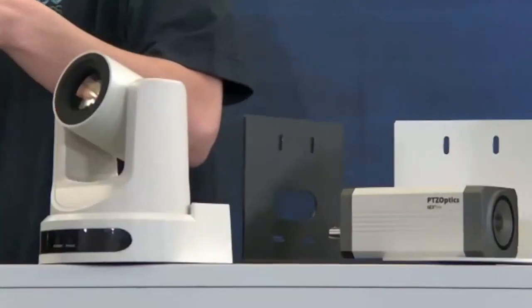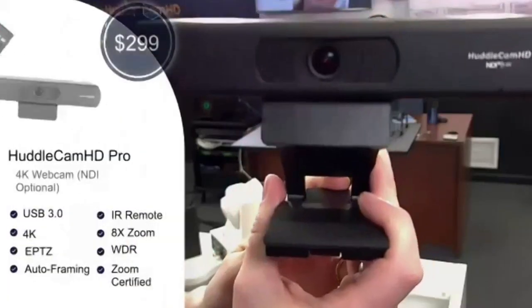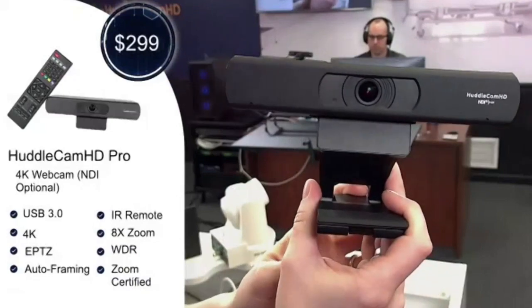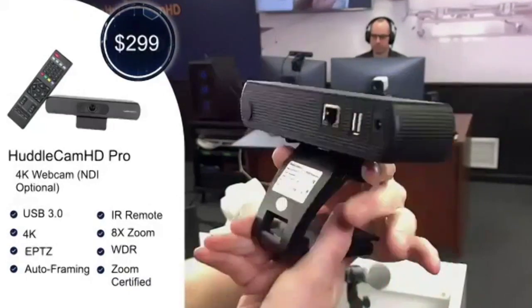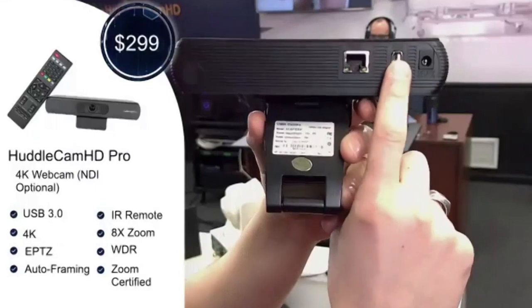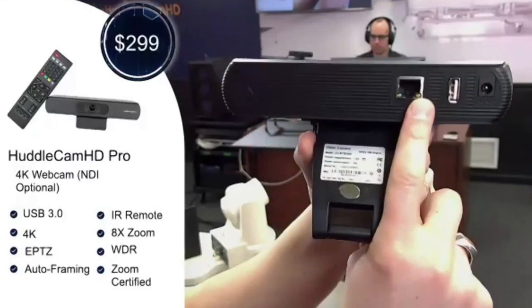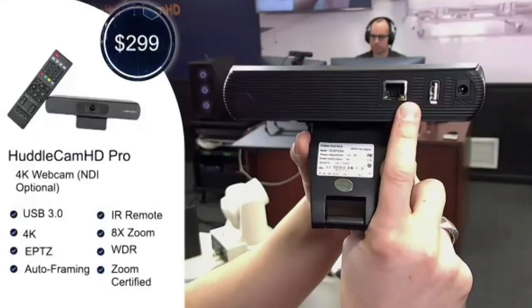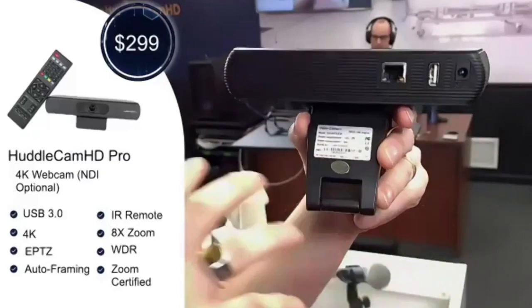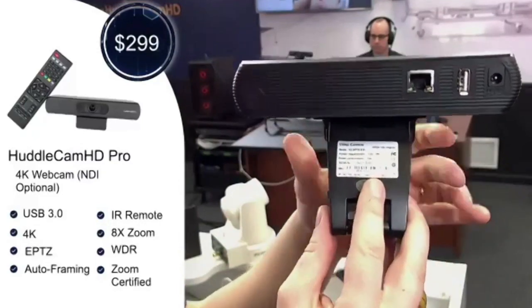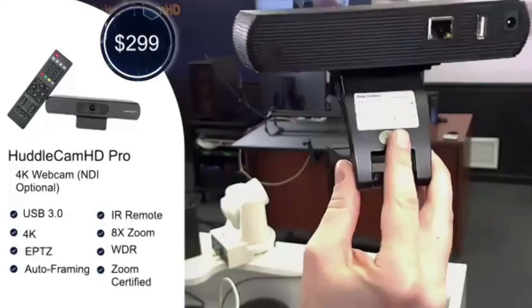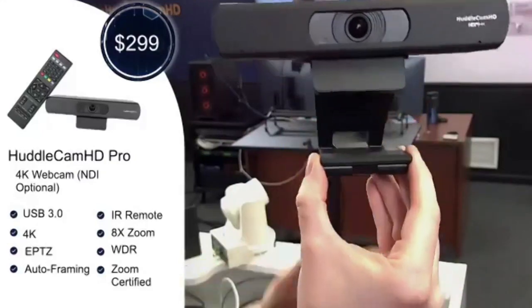Now we wanted to take it a step further, and we wanted to build an NDI version of this product. So the NDI version is powered over Ethernet. You can also power it with a traditional power supply. But this camera can be controlled via the network. It's a super easy way to deploy a really affordable NDI webcam anywhere on your local area network.